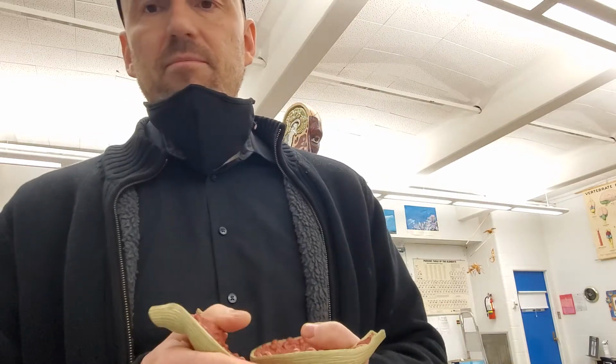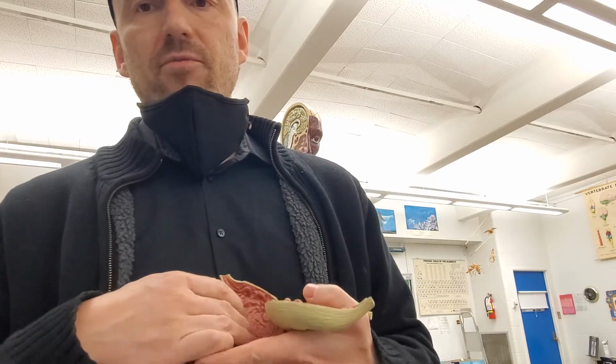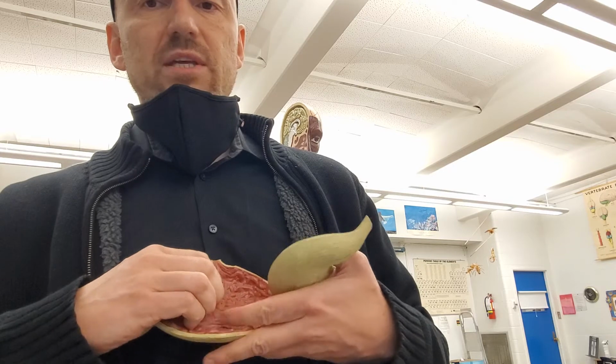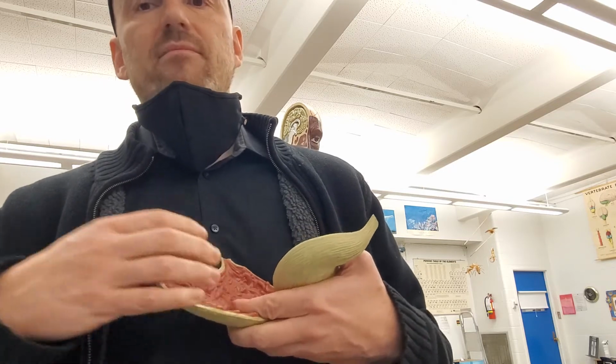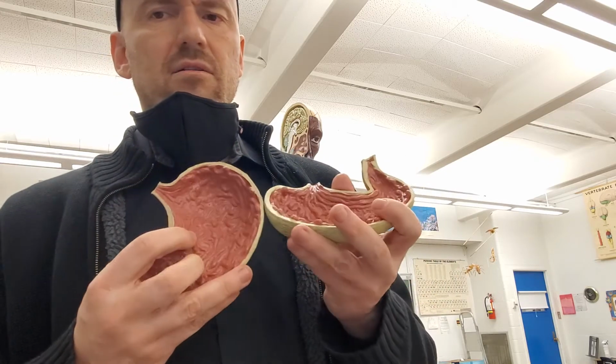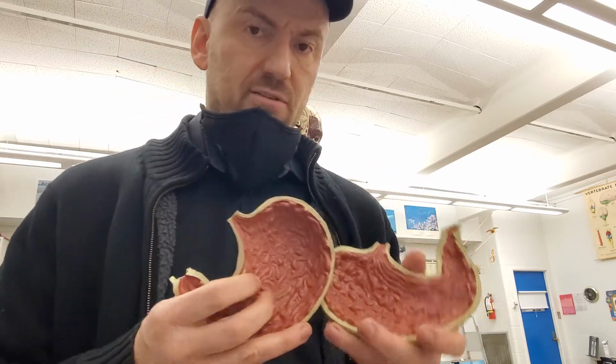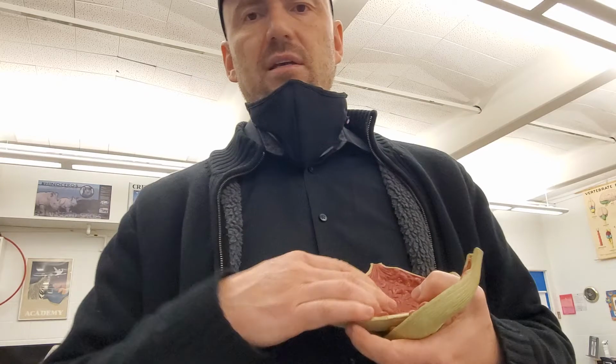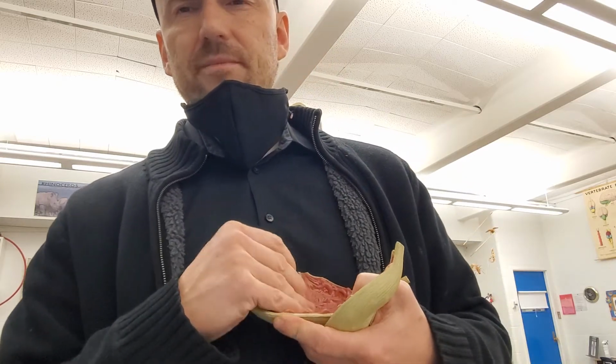And the purpose for the rugae is to help, it sort of squeezes, it's to help churn the food. And also a little bit to increase surface area. Remaining roughness is always kind of a surface area bit.